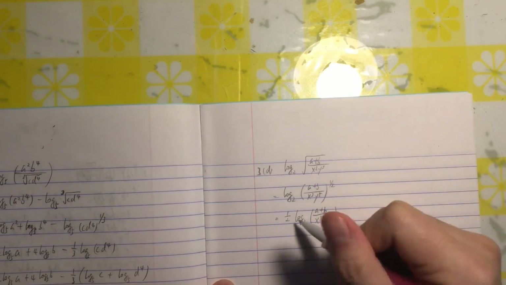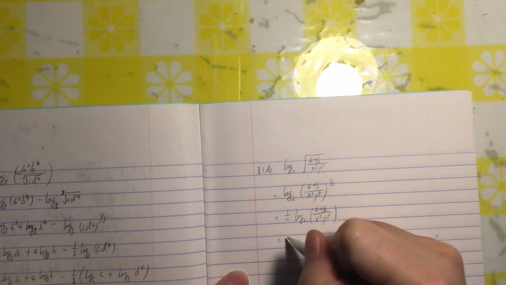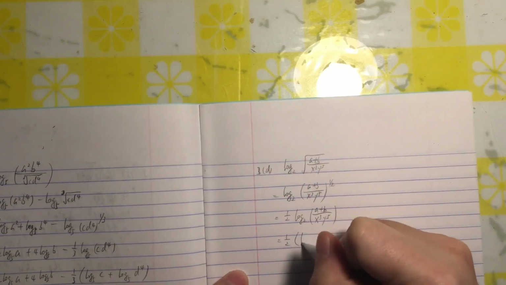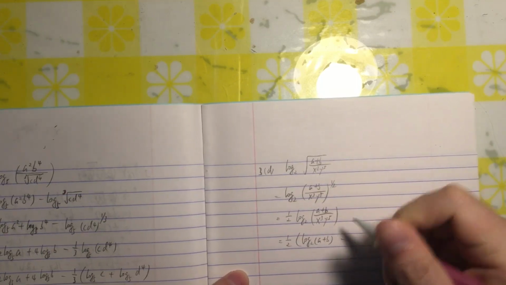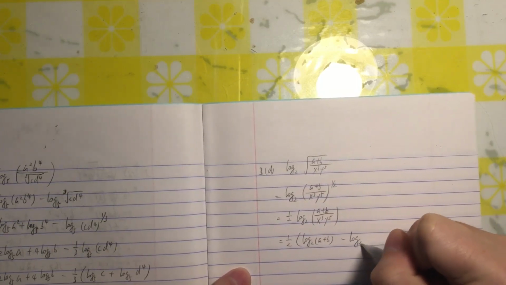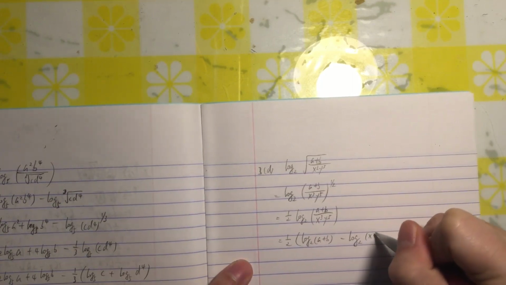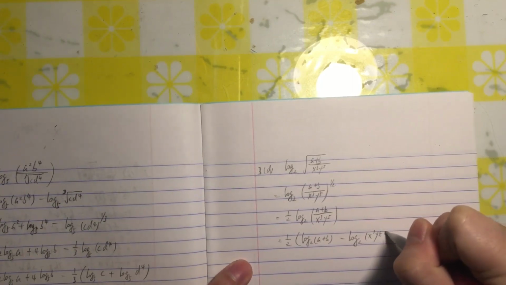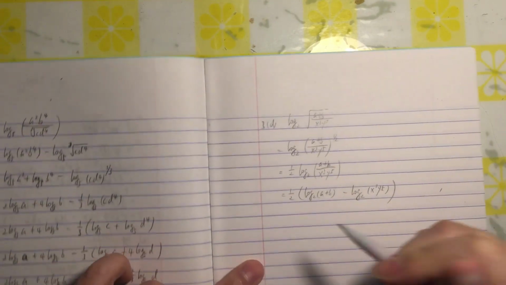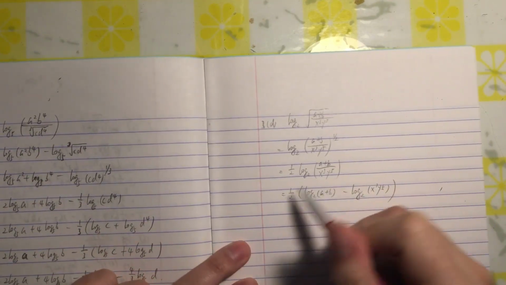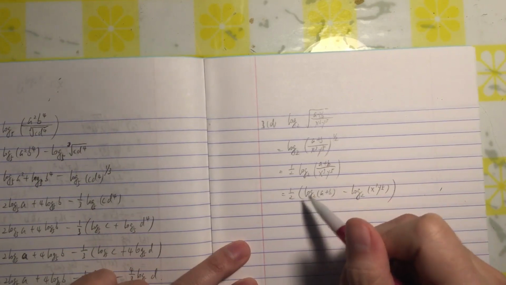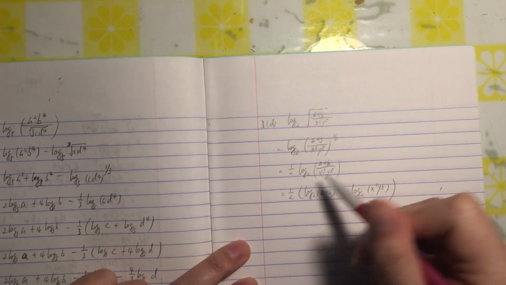Next, I can convert division to subtraction. I get half of log base 2 of a plus b minus log base 2 of x cubed y to the power of 5. In the first term, we get log base 2 of a plus b. That cannot be simplified, so I leave it the way it is.